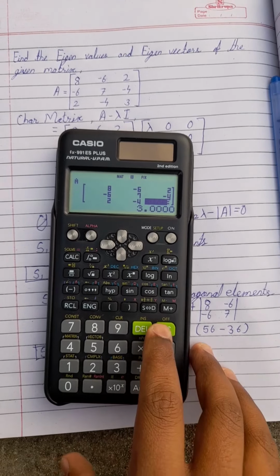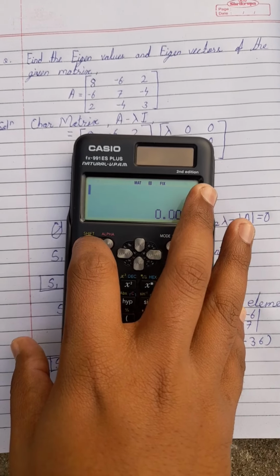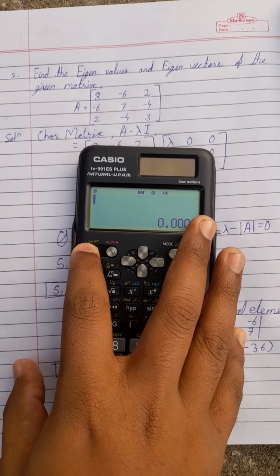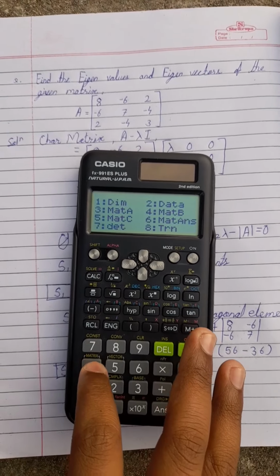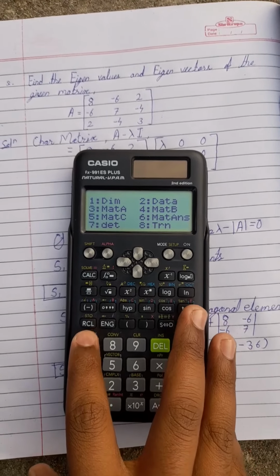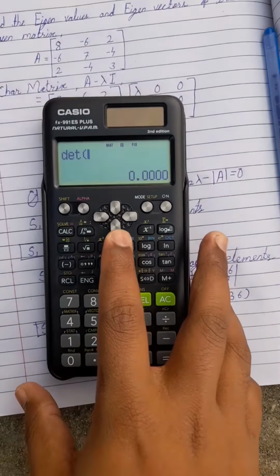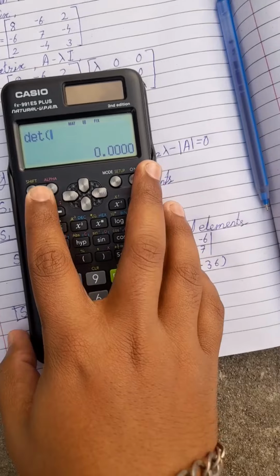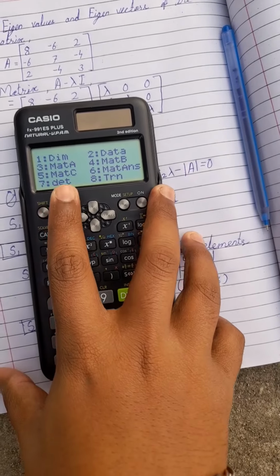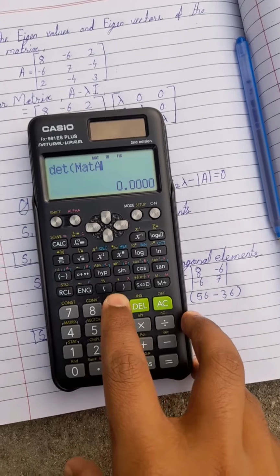So after that we have to press AC, and then to find the determinant we have to do shift and 4. So here we get some options. From that we have to select the seventh option, which is determinant. Here we get determinant, and again we have to do the same, that is shift 4, and our entered matrix, that is Mat A on third number, so 3.